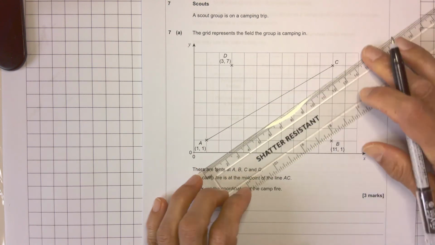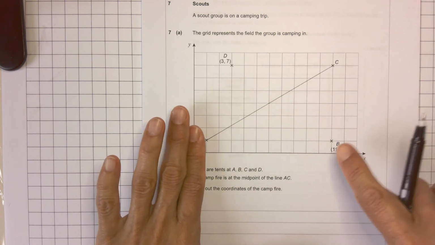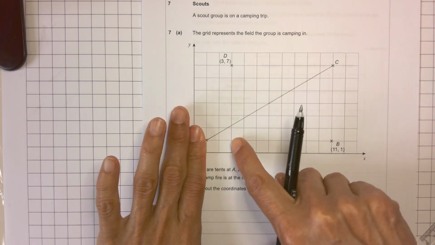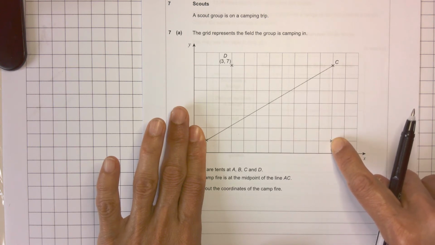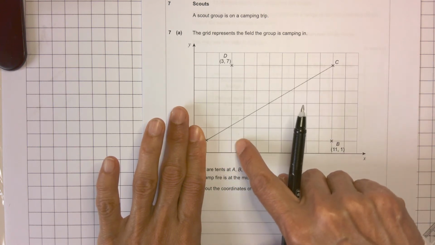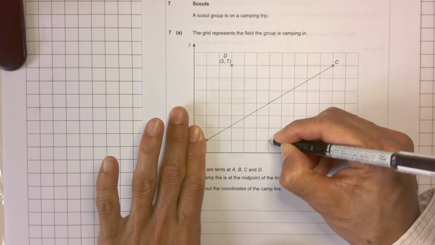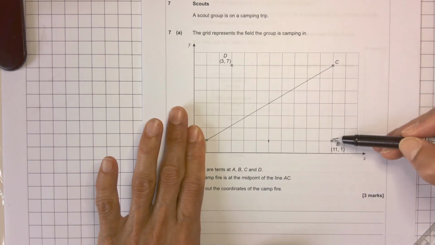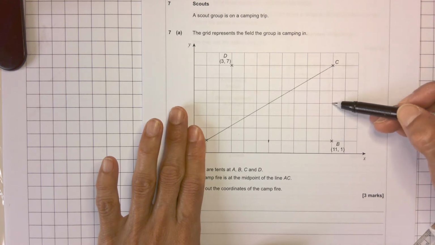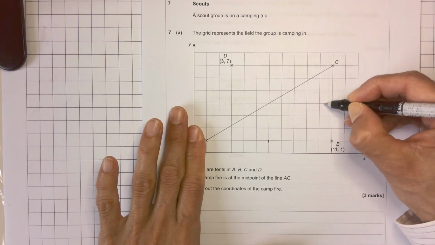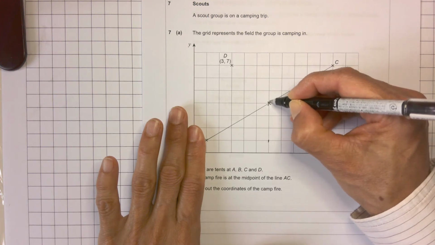Okay. The other way we could do it is counting number of boxes along: 1, 2, 3, 4, 5, 6, 7, 8, 9, 10. Half of 10 is 5, so go count along 5: 1, 2, 3, 4, 5. We can see it's going to be there. And the other is going up. Up is going to be 1, 2, 3, 4, 5, 6. Half of 6 is 3, so we go up 1, 2, 3, and so it's there. And when they mark and they come along, you can see that there is the midpoint.